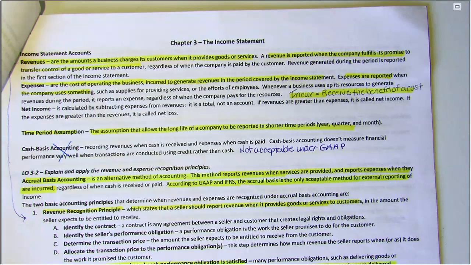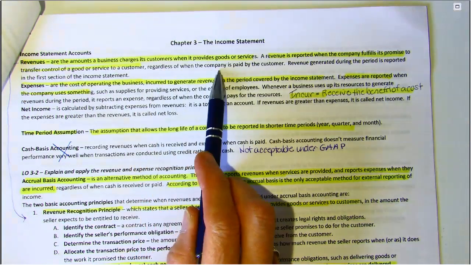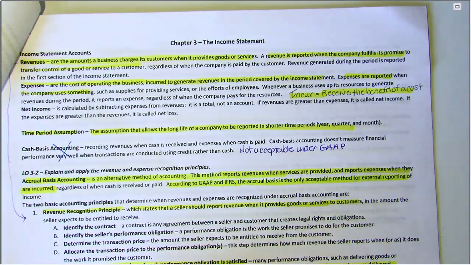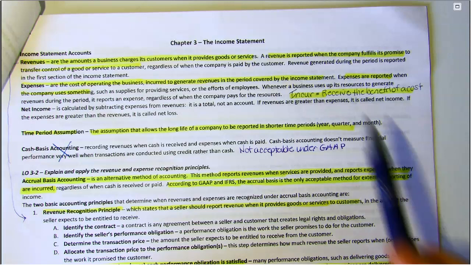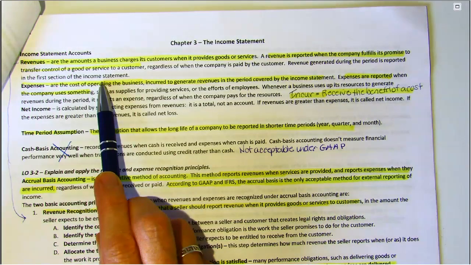We say when the revenue is earned. And the revenue is earned by providing a good or service to a customer. And it's recorded regardless of when the company is paid, regardless of whether the customer actually pays the company. Revenue generated during the period is reported in the first section of the income statement.